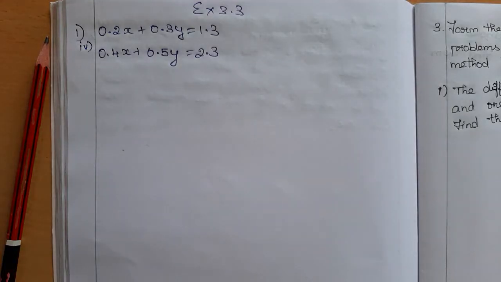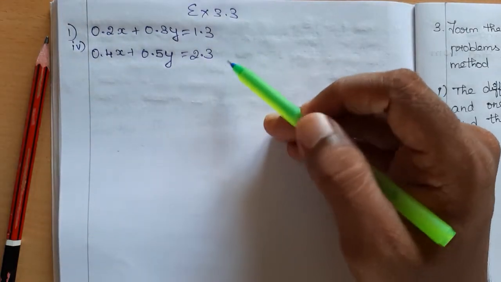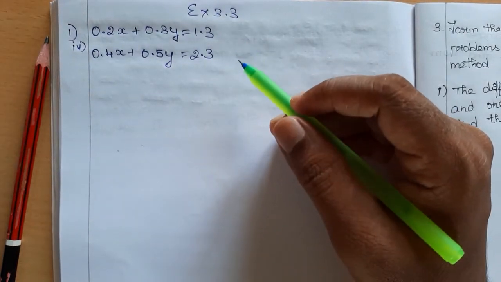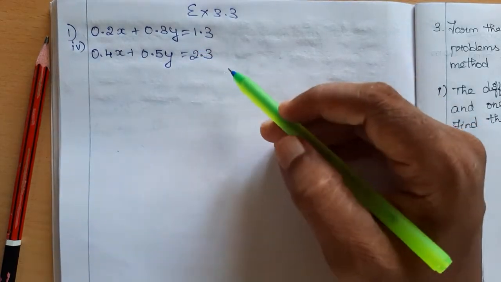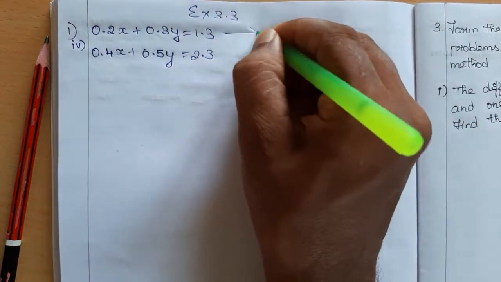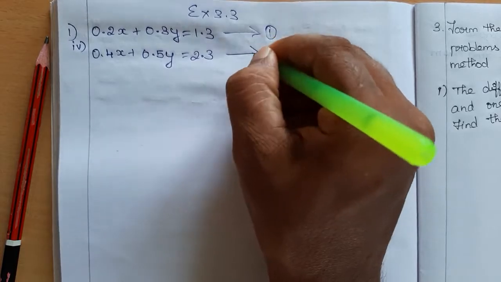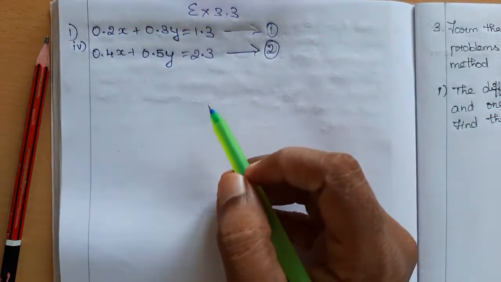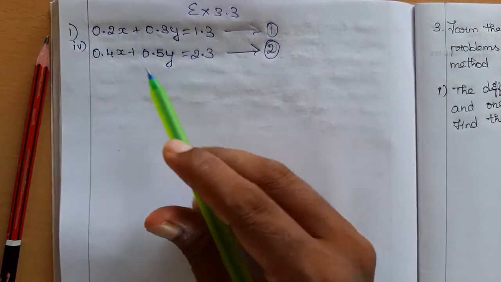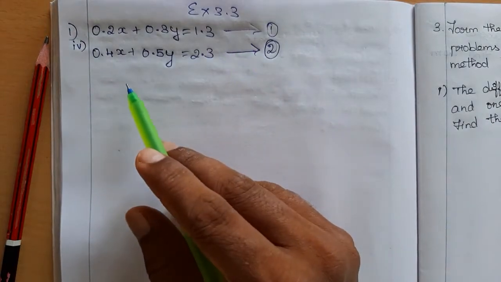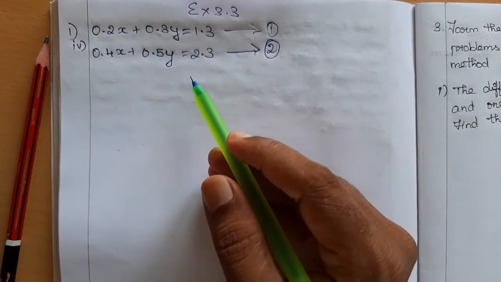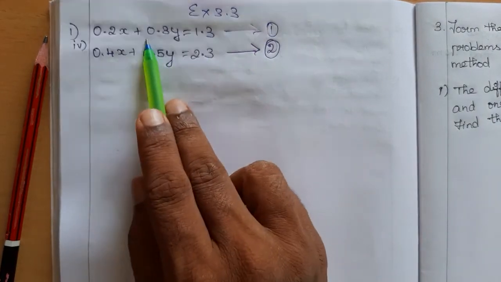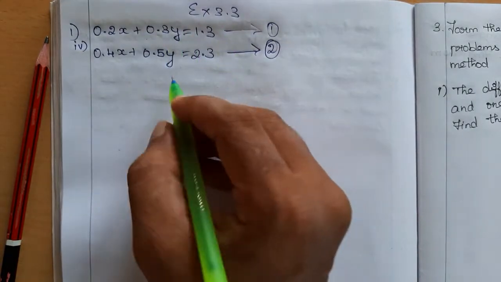So here is an example problem. There are two linear equations. You have to solve these linear equations with the substitution method and find the values of x and y. Let me name them equation 1 and equation 2. Choose any one of the equations and express it in terms of either variable. Previously I showed it in y, right? Now we can express it in x also, not a problem. Let me choose the first equation and express it in x.